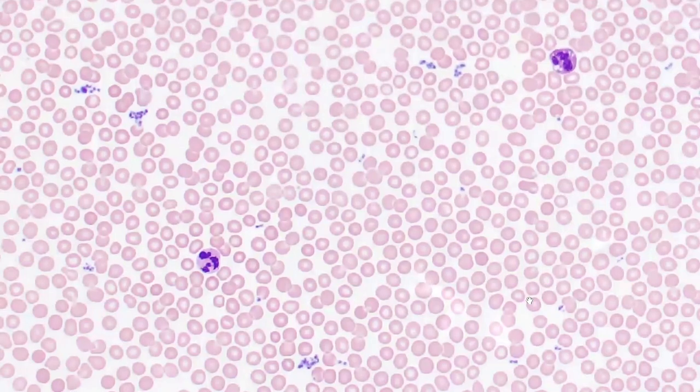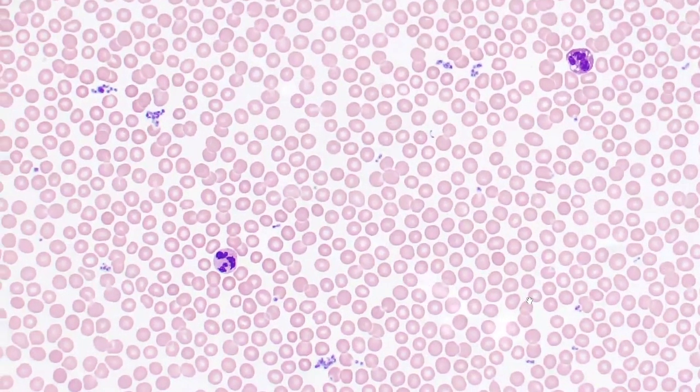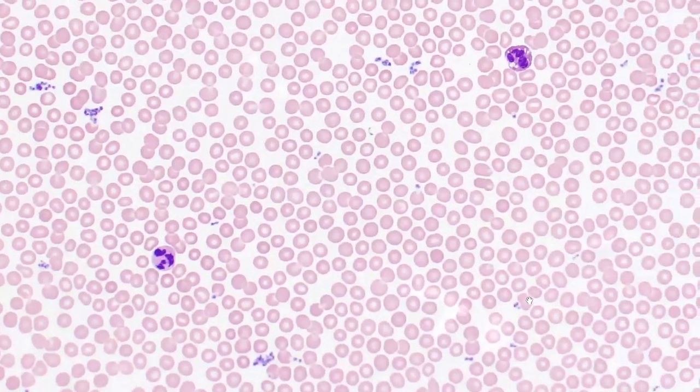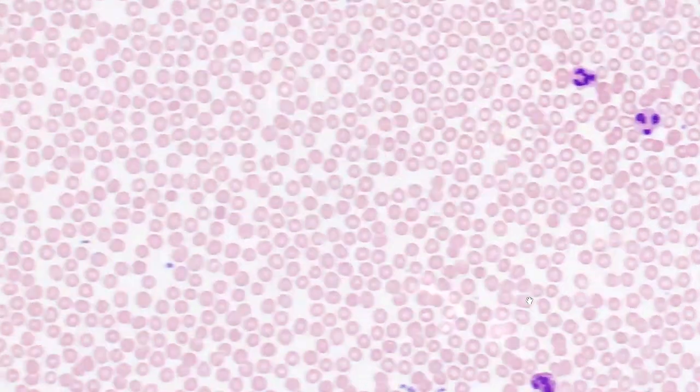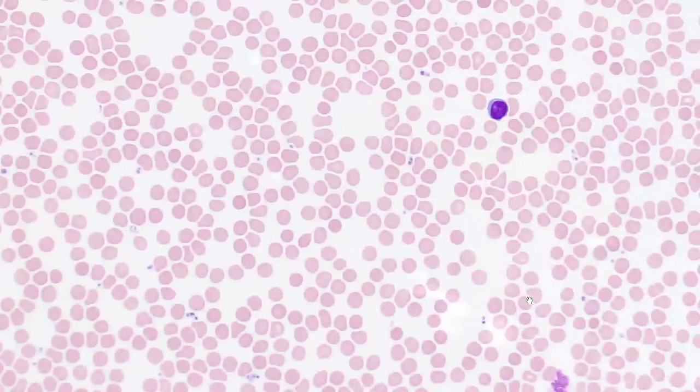If we go a little bit higher, at 50x on oil, we can start looking at the white cell morphology. Here we see a neutrophil and an eosinophil. At 50x, it's a good idea to scan around and make sure you're not seeing any abnormal morphology of the white cells.